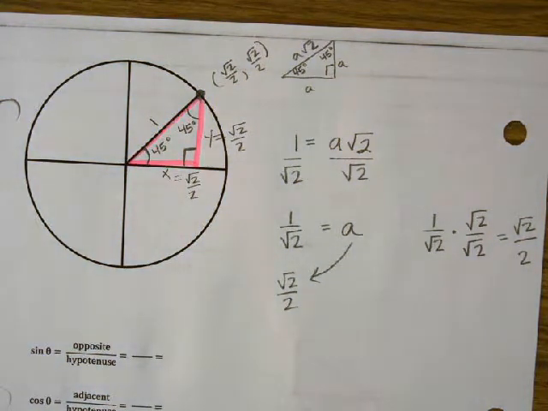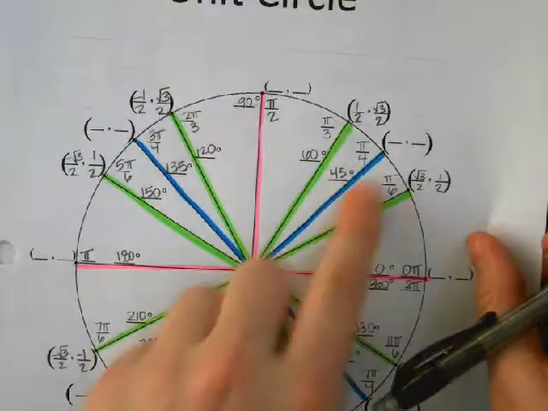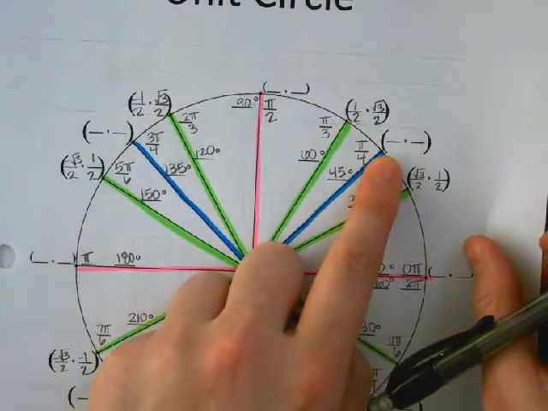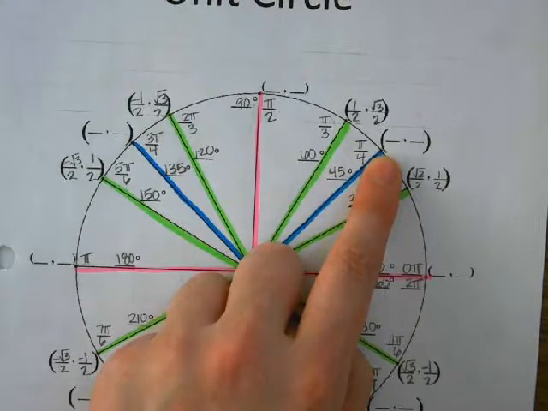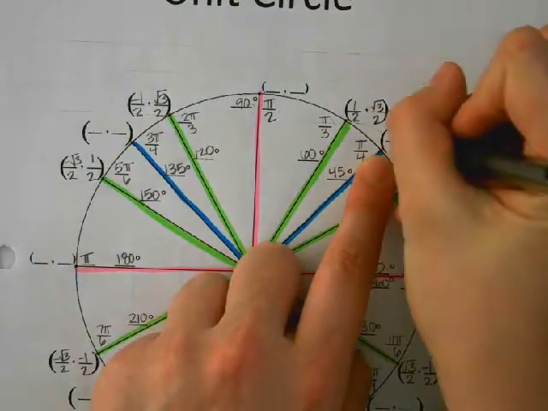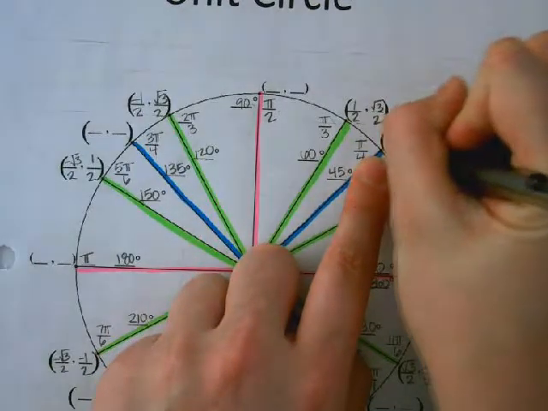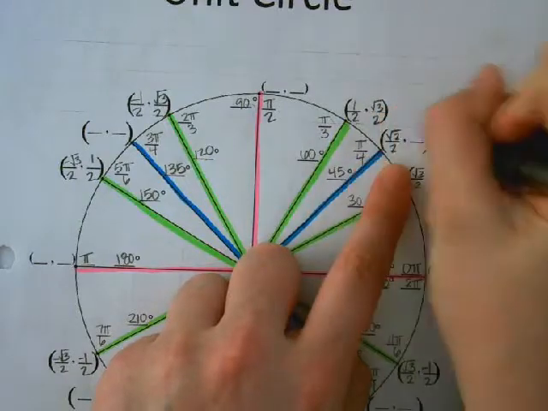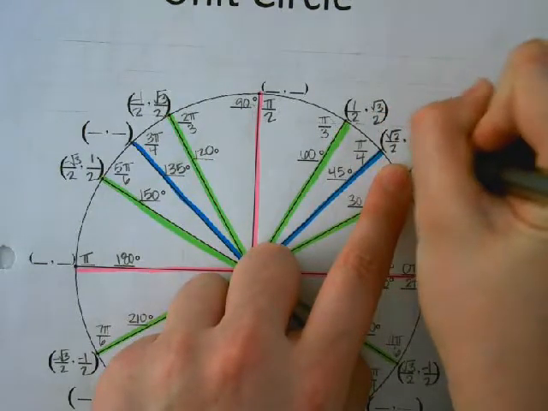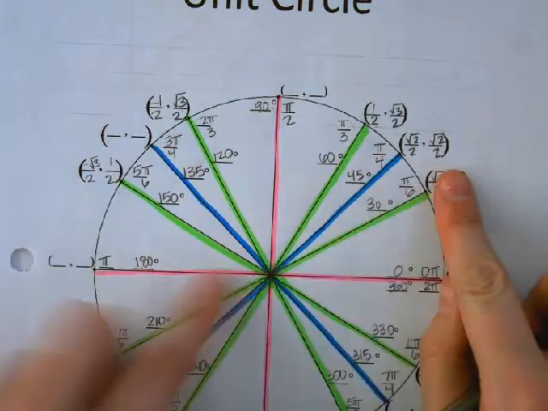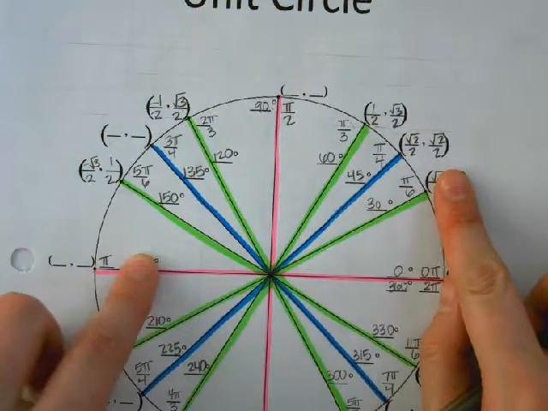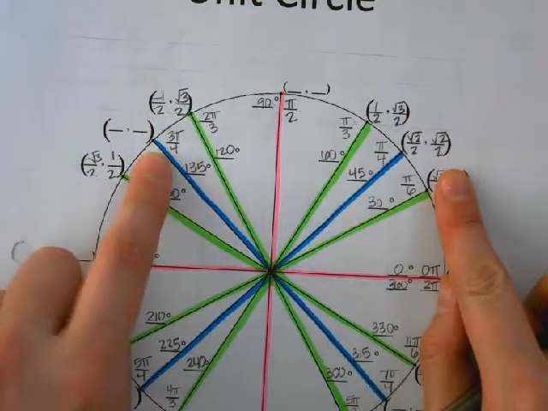Okay, so we bring our unit circle over. So what's this point right here? Root 2 over 2. This one goes to the left root 2 over 2 and up root 2 over 2.